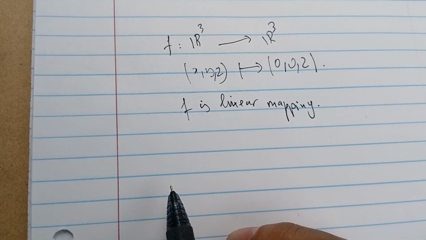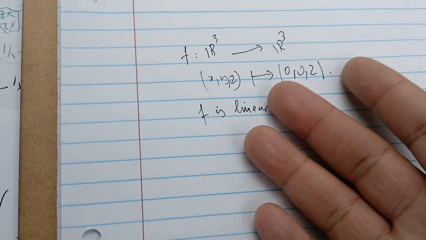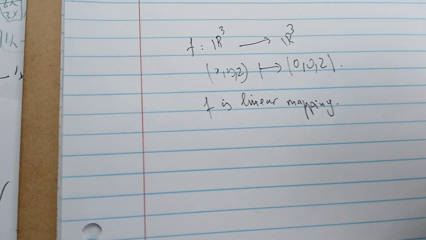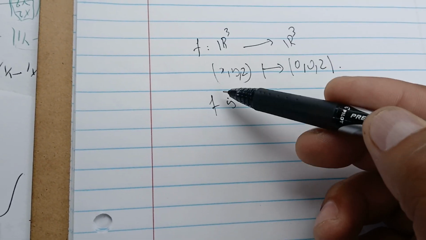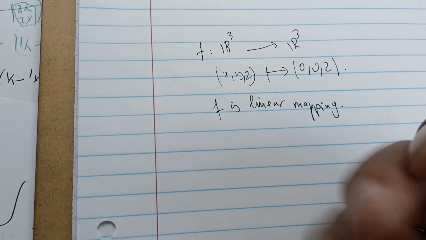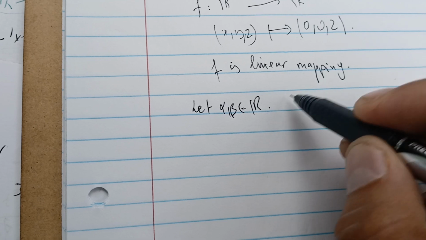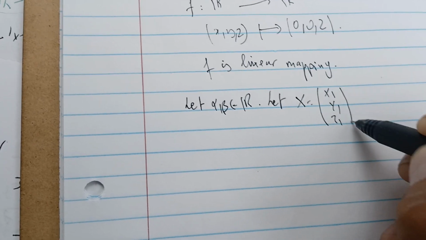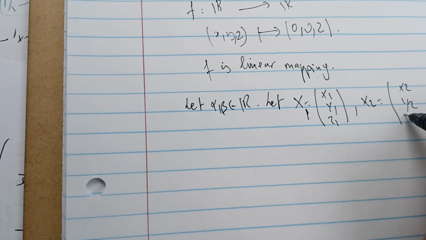So to prove that, we want to take any two vectors in R3, combine them, and check if the result is in R3 as a linear combination. So what we do is we take two scalars in R, combine the vectors in R3, and see their image, and see if that's a linear combination of the two. So let alpha, beta be in R, and also let x1 be (x1, y1, z1). Let's call this one x1. Let x2 be (x2, y2, z2).